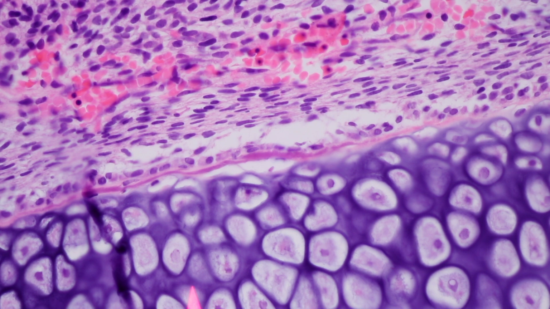Osteoclasts can only resorb mineralized tissue, not just organic matrix. So hyaline cartilage by itself wouldn't be resorbed by osteoclasts. That's correct. It's like they have to have salt, which is the mineral, on the meat in order for them to be able to eat it.